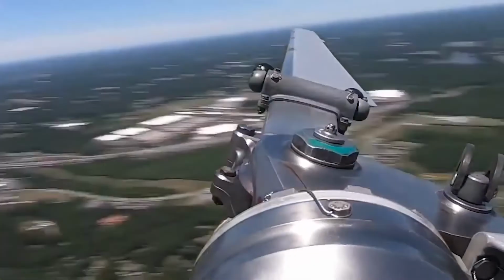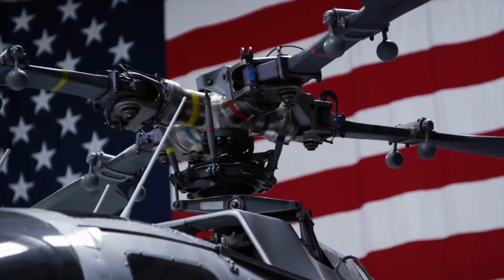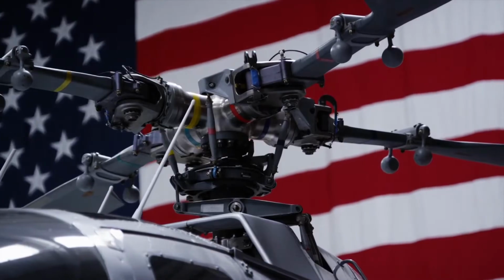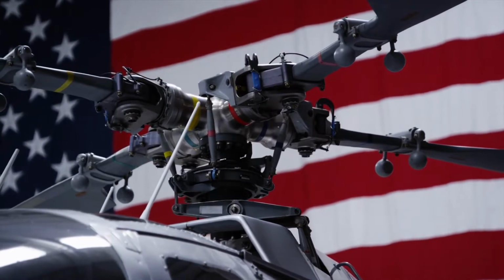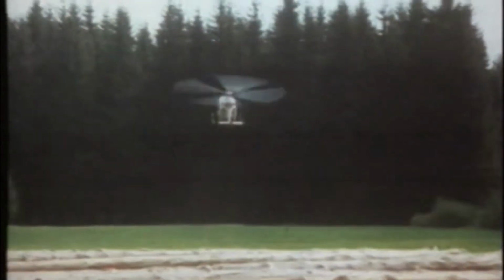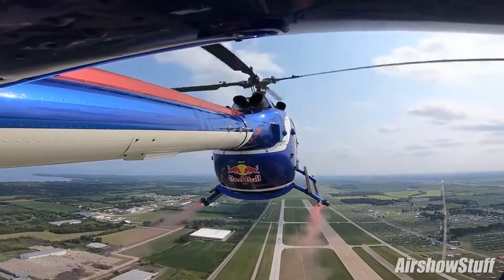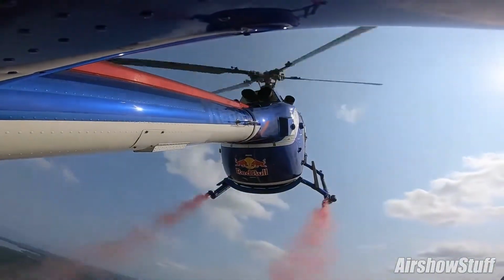There are some advantages to a rigid system. Simplicity and lightweight. The rigid system is mechanically simpler than the fully articulated systems and often lighter. There's also responsiveness and precision of control. Rigid systems offer responsive control, making it excellent for aerobatic maneuvers and high-performance flying.